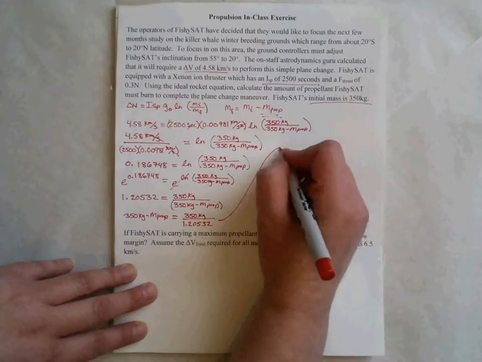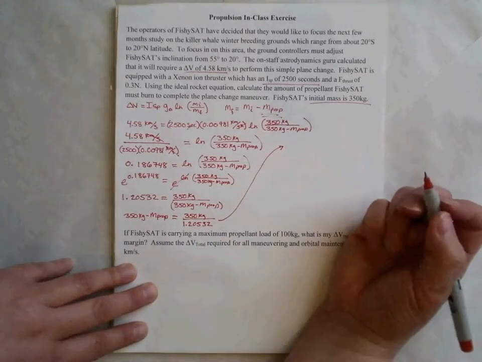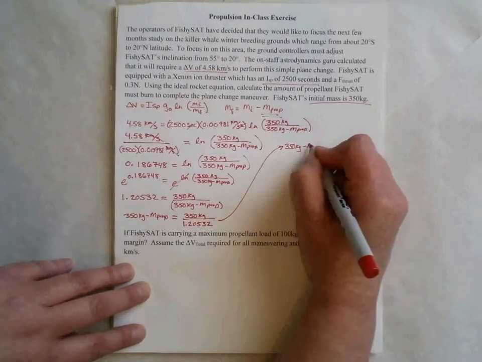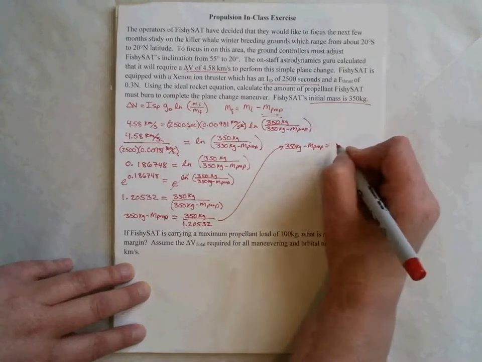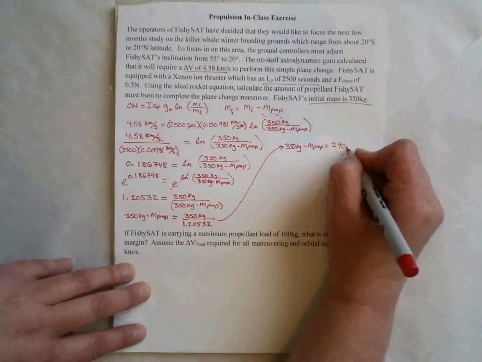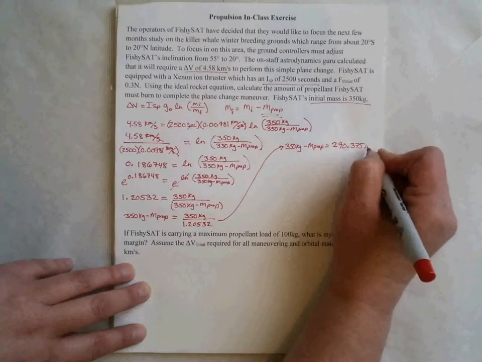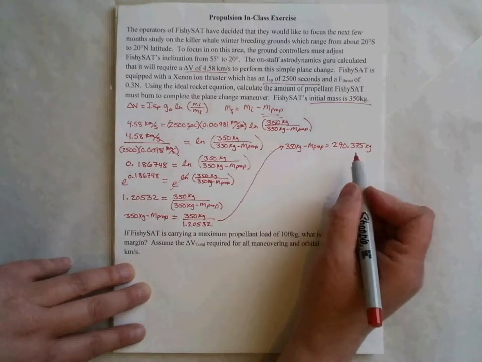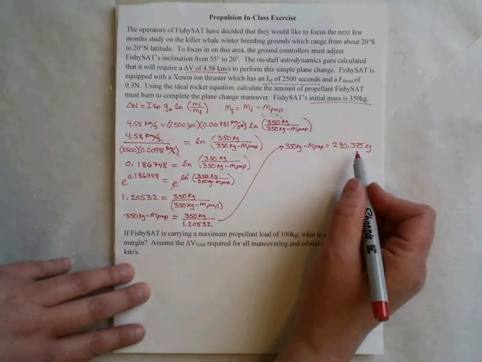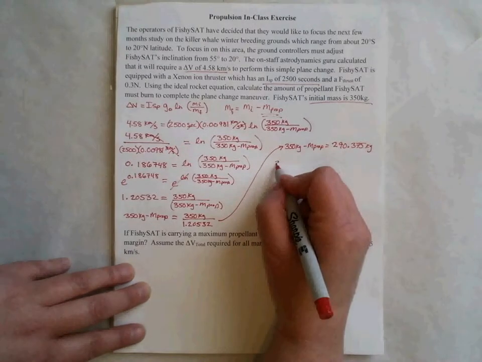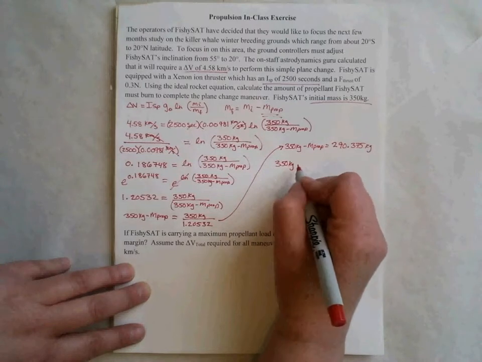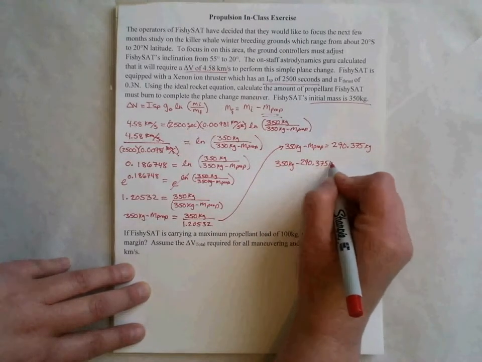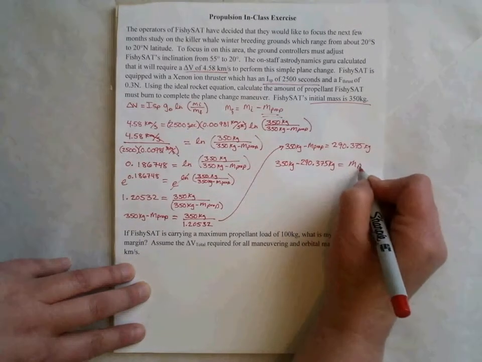Running out of space, let me just move up here. So then 350 kilograms minus mass of the propellant is equal to 290.375 kilograms. I add mass of propellant to both sides and subtract 290.375 from both sides, and I have 350 kilograms minus 290.375 kilograms is the mass of the propellant.